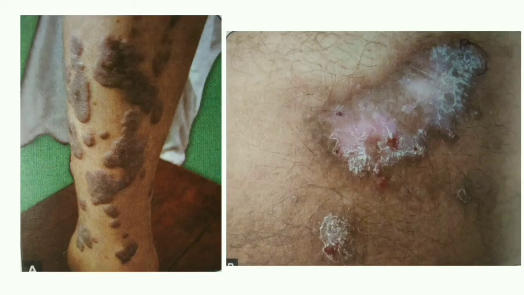Now the third type you can get is hypertrophic lichen planus. Usually on the lower legs you can get some hypertrophic plaques. This first picture clearly shows the hypertrophic lesions on the lower legs.